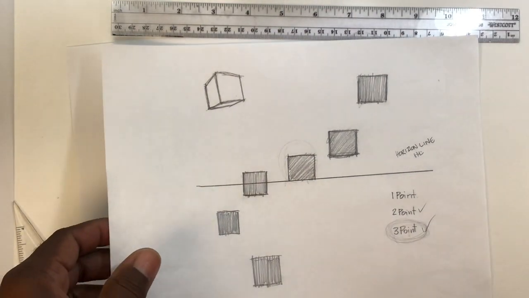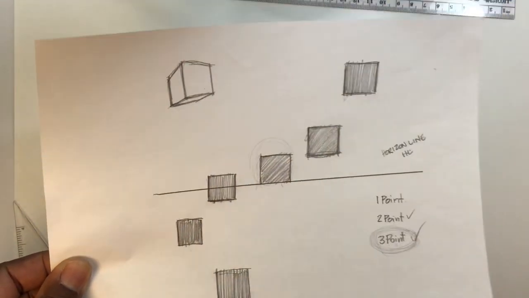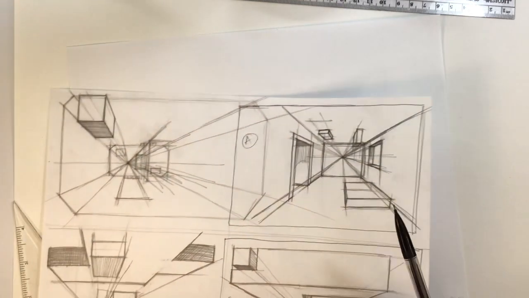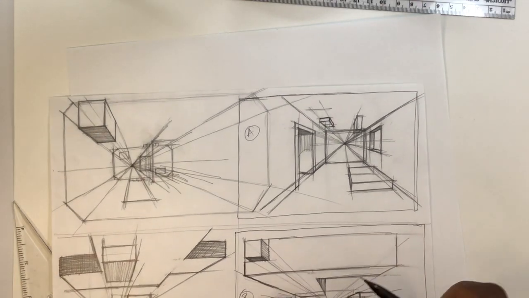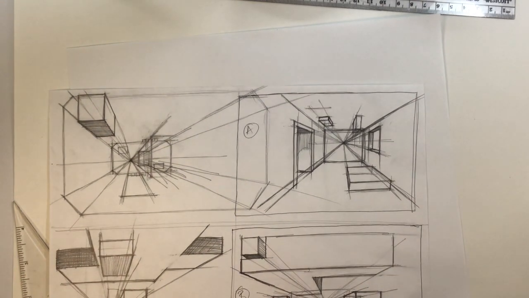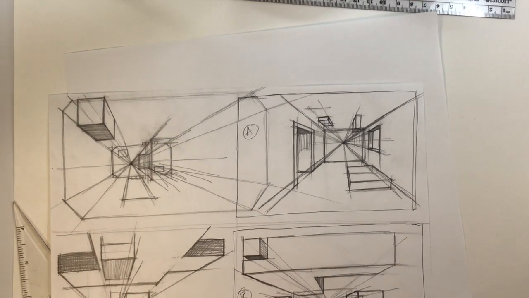So still keep this handy, because we're going to keep using it. The last 2 videos were part 1A and 1B, and this is going to be part 2, where we really get into some drawing.